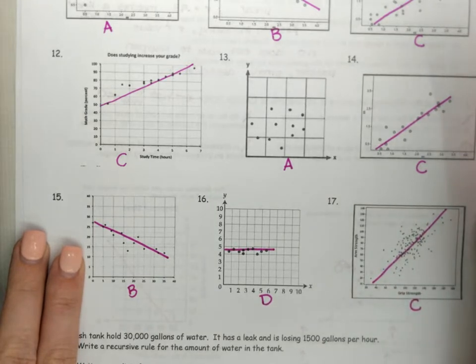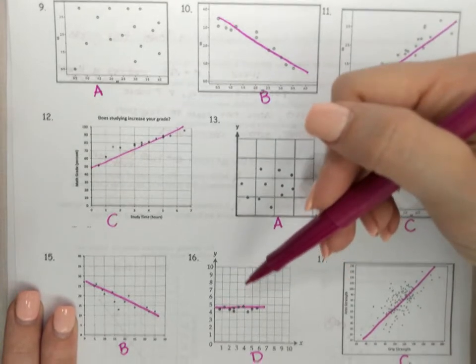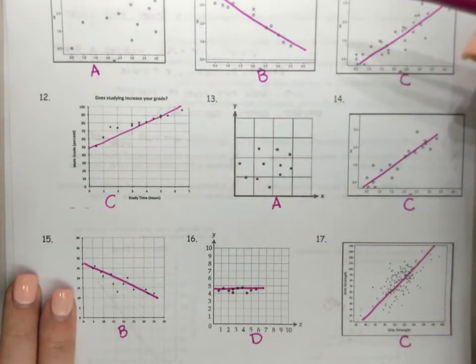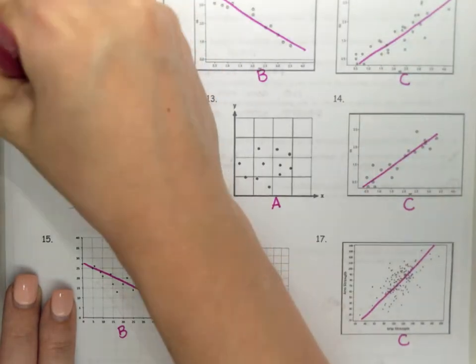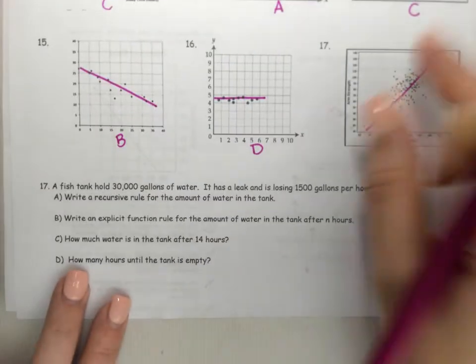It also asks us to circle the graph that has the strongest correlation. So 16 and 12 are both pretty strong. I'm going to go with 12, but I would have accepted either, just because they are both pretty strong.